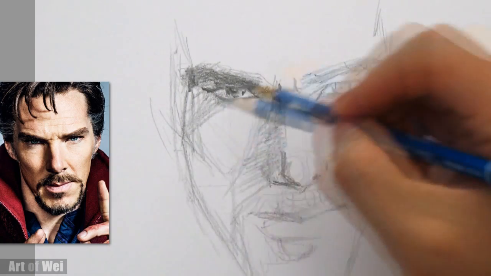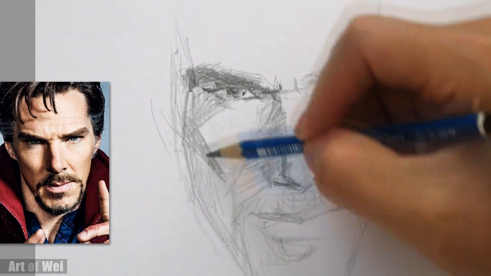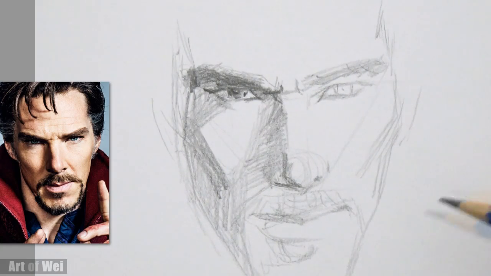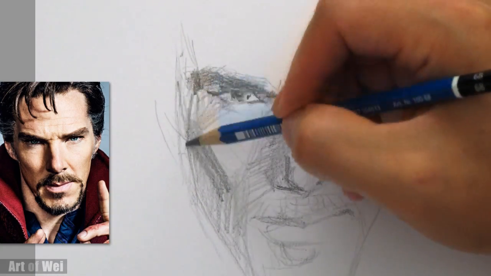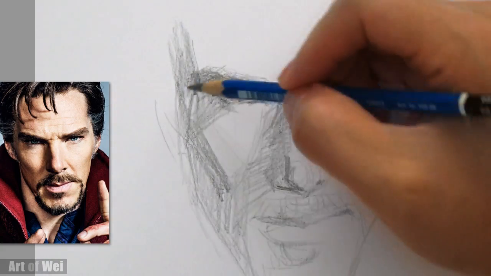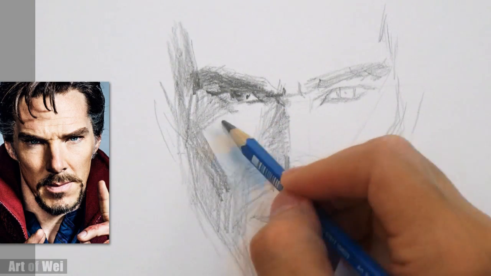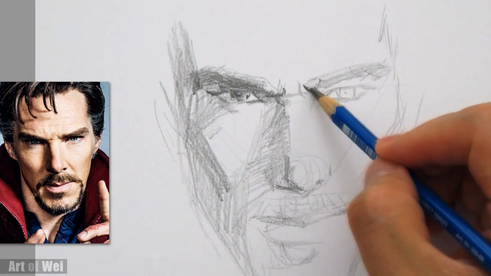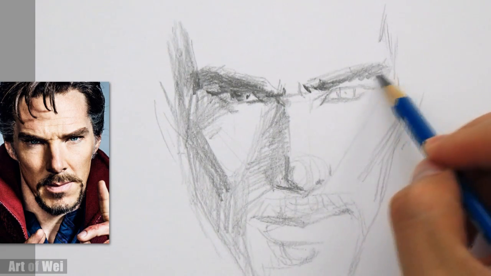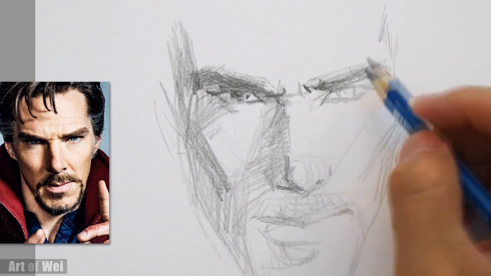Okay, shadow here, cheekbone very deep. Okay, see it here going up. All right, let's go to the other eye. Here, crease here, deep, very deep, almost touching his eye.